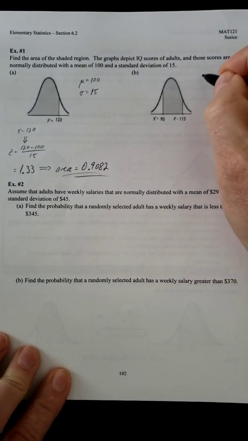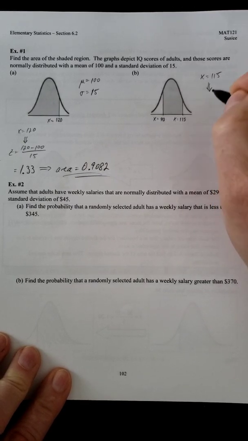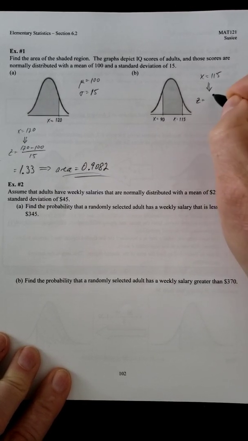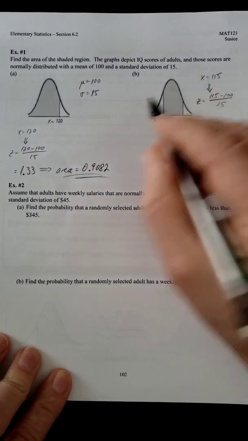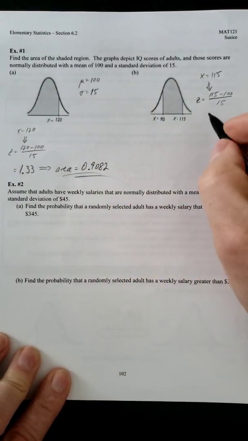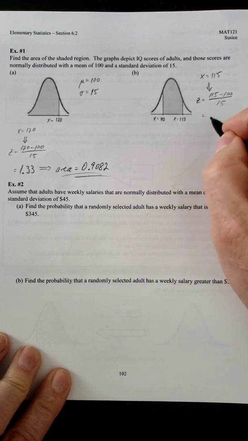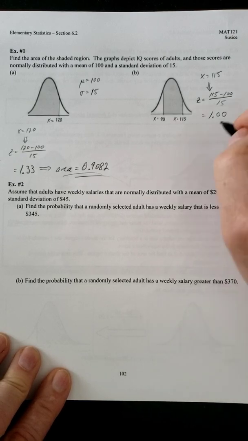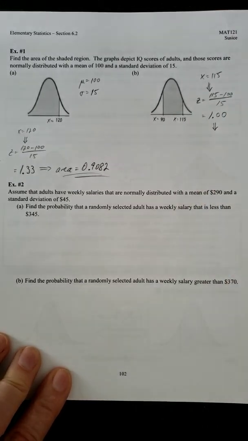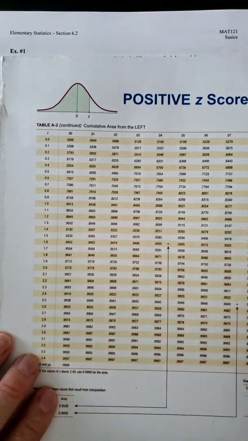So if we look at x equal to, let's do the 115 first. So we'll get 115 minus 100 over 15. We're using the same mean and standard deviation. So if we do this one, 115 minus 100 is 15, divided by 15 is 1. So you get 1.0 for that one, which if we go to our table, 1.0 and then 0, so 0.8413.